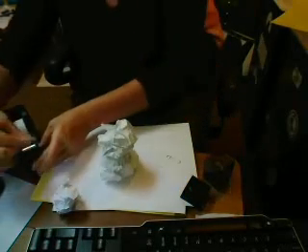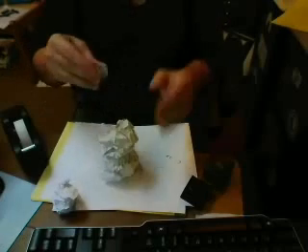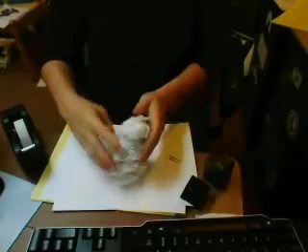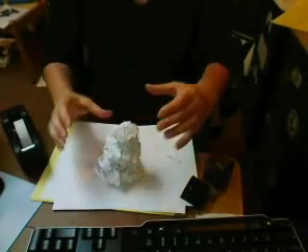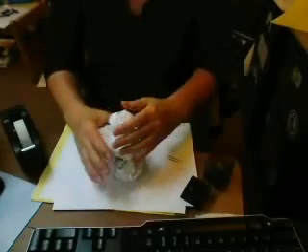And then you go like that, squash it all down, helps the balance. Okay, now what we need is eyes and arms and possibly a nose.